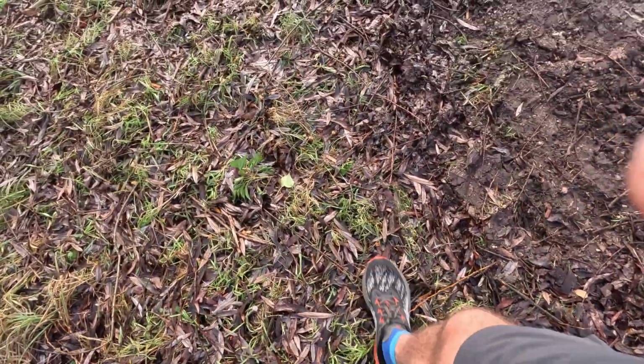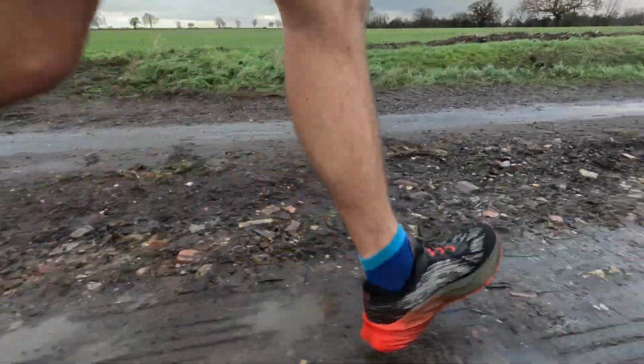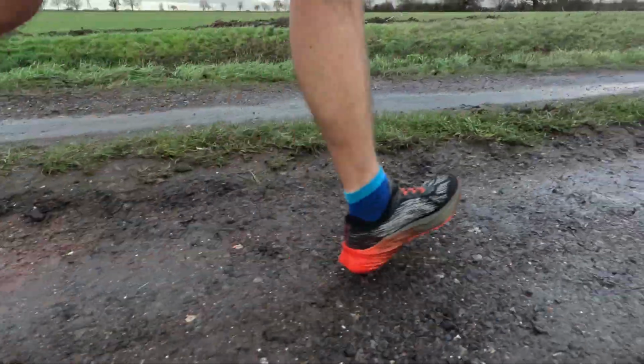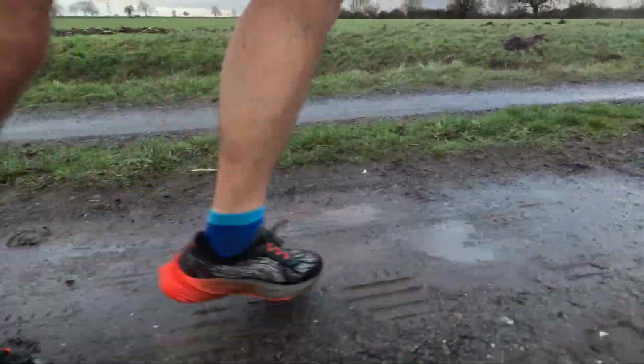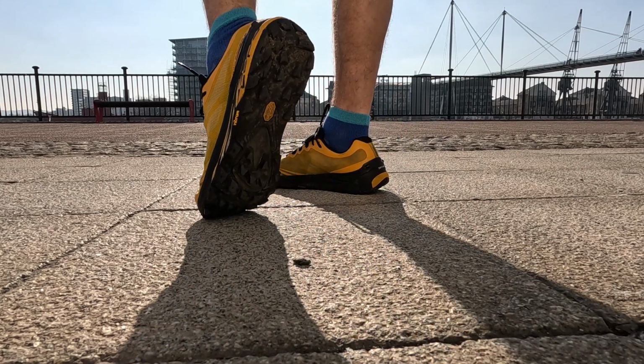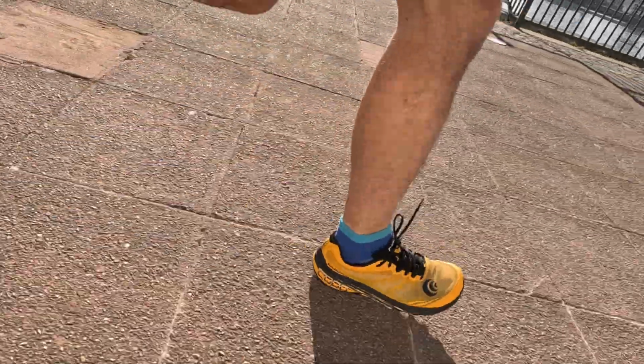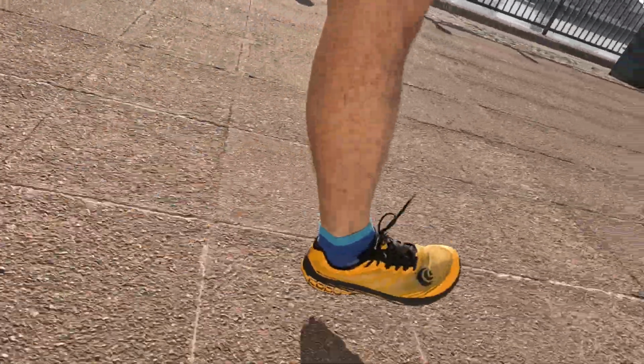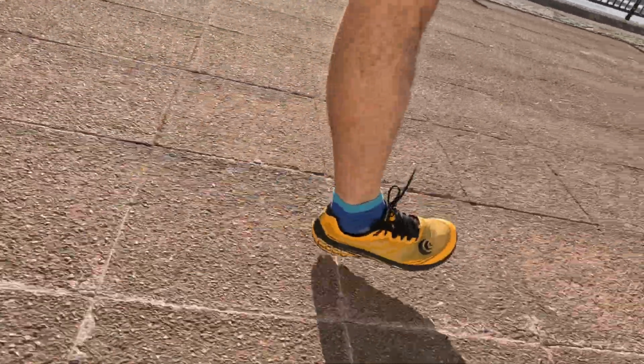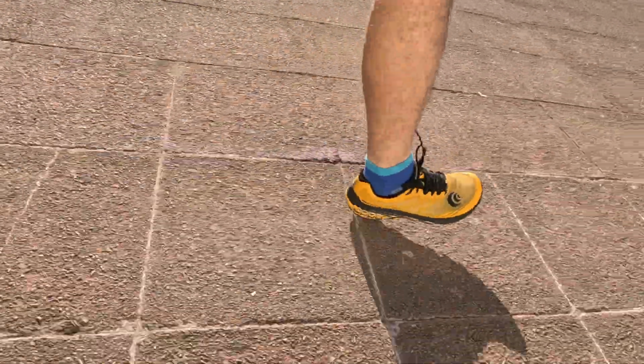However, if you find you live in an area where you're mostly running off-road, maybe it's a bit rocky, maybe it's muddy, you'll then find that you might need the extra grip which trail shoes will give you. This comes at a cost though, as when you do want to run on hard paved surfaces in trail shoes, then the ride can often be quite stiff and unforgiving.